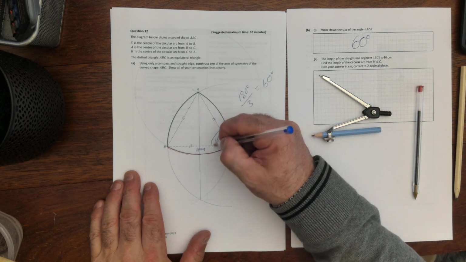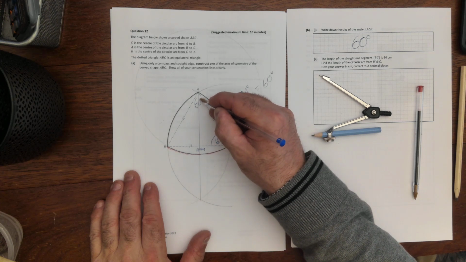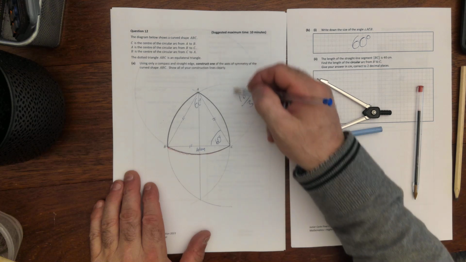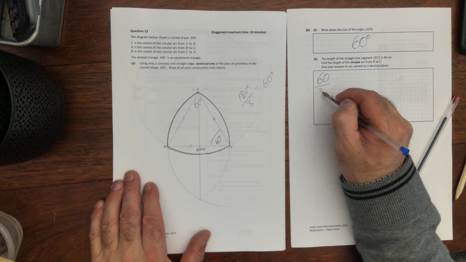And we know that this angle here is the same as this angle here, it's 60 degrees. So what fraction of the circle is it? It's 60 over 360.